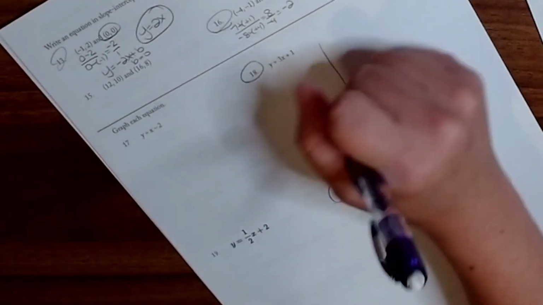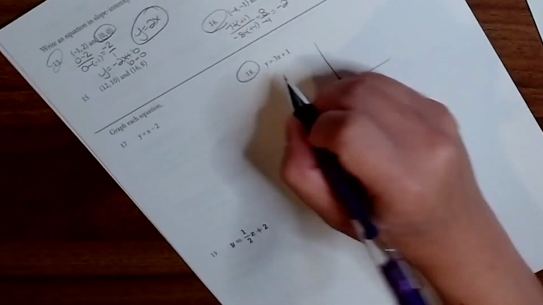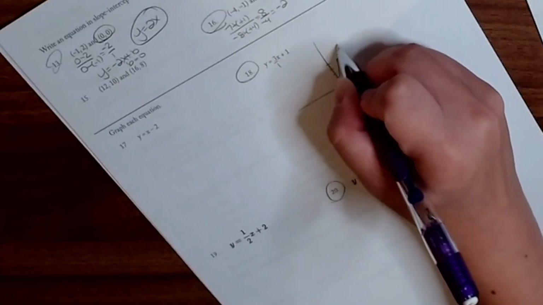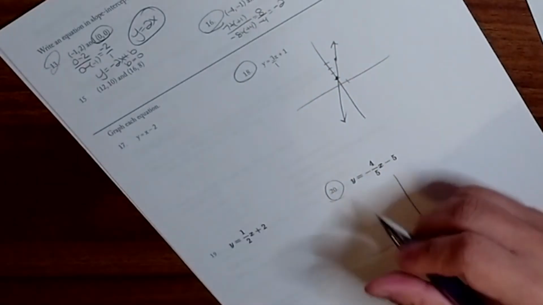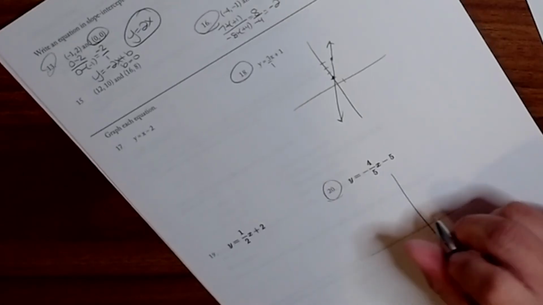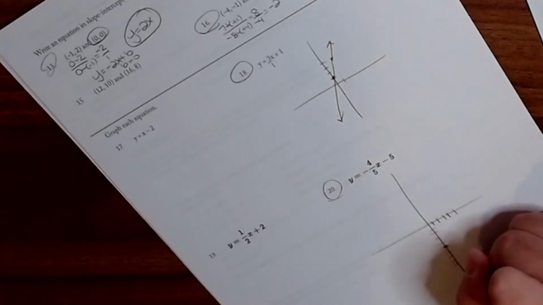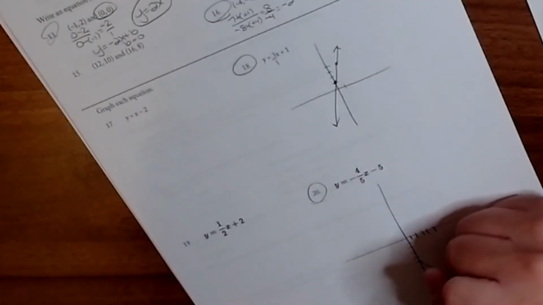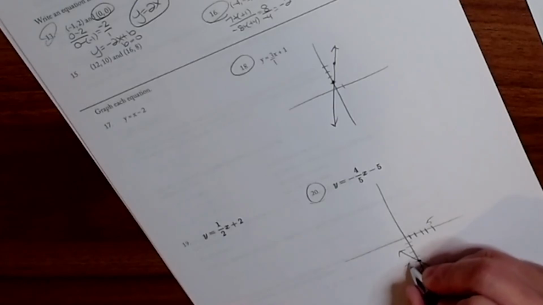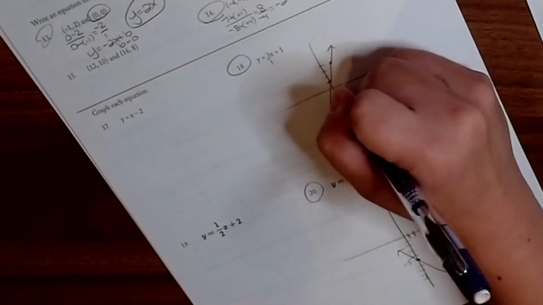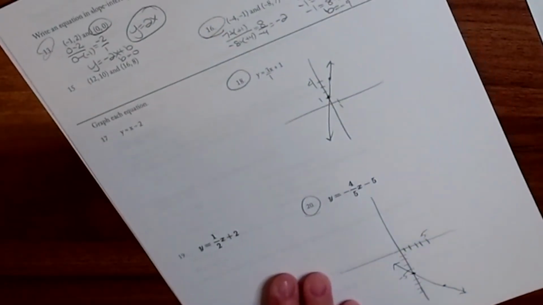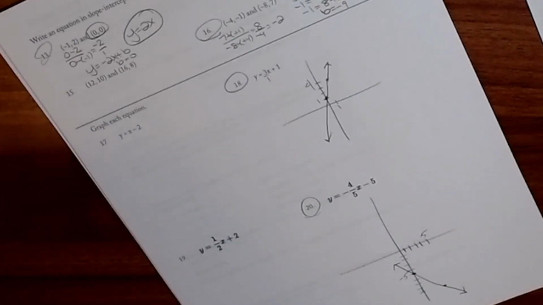Graph my equation. I will start with my y-intercept at 1. I'm doing my slope, which is 3 over 1, so I go up 3 to the right 1. And then here, I'm going to start at -5. I'm going to go down 4 to the right 5. And I should make those markings on the axis so that we know how many we're counting. Okay? All right, and that ends our slope-intercept form.